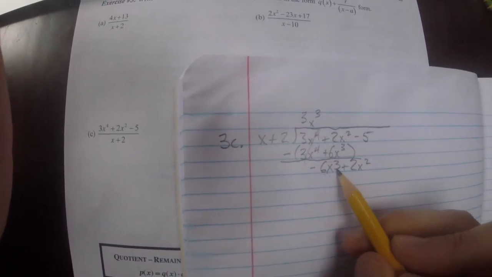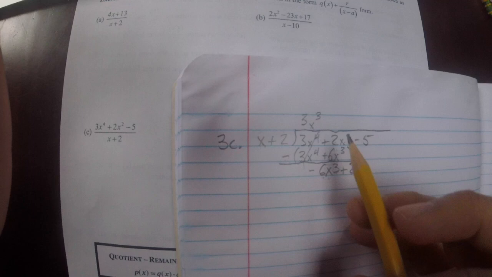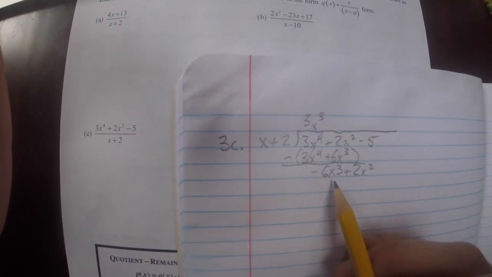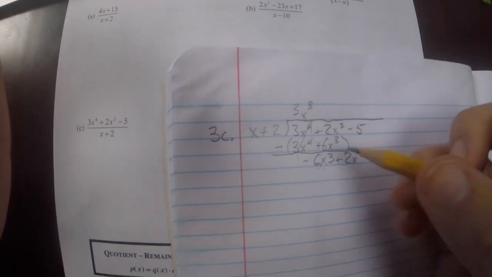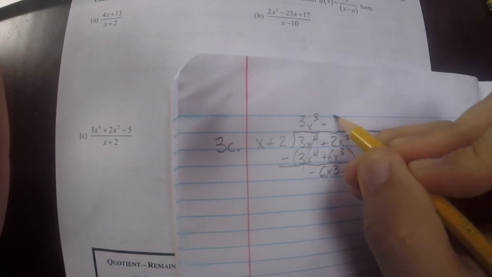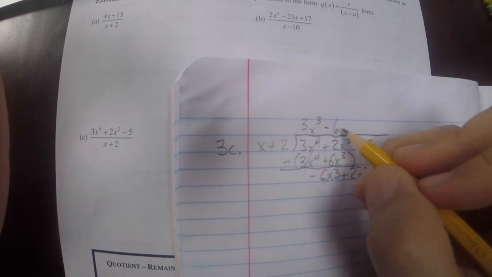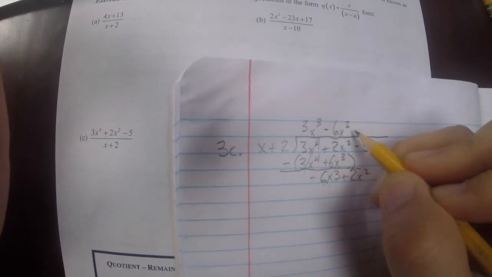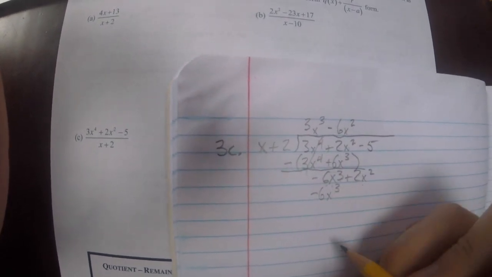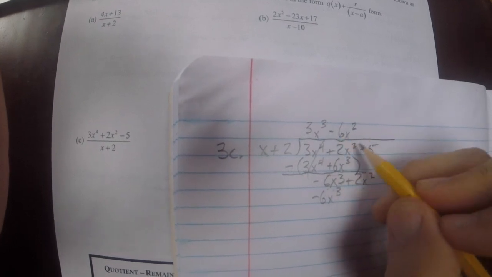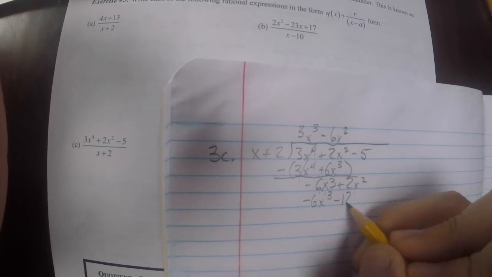Negative 6x to the third plus 2x squared. And now we're going to go back up to the top. What can I multiply times this x to get negative 6x to the third power? It would definitely be a 6, and in order to get x to the third, I would need to multiply x by x squared. So negative 6x squared times x should be negative 6x to the third. That's good. We want these to match. Then we have to do negative 6x squared times 2, which would be negative 12x squared.